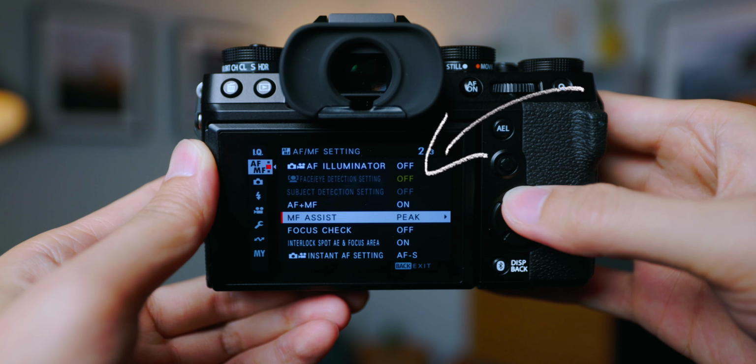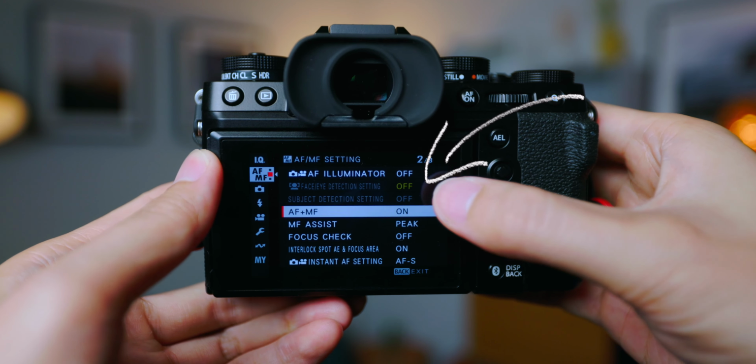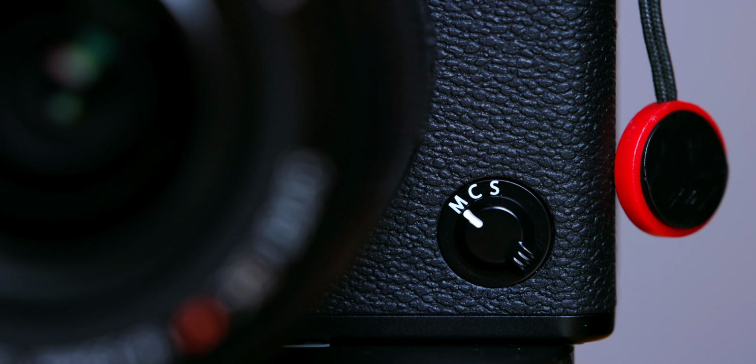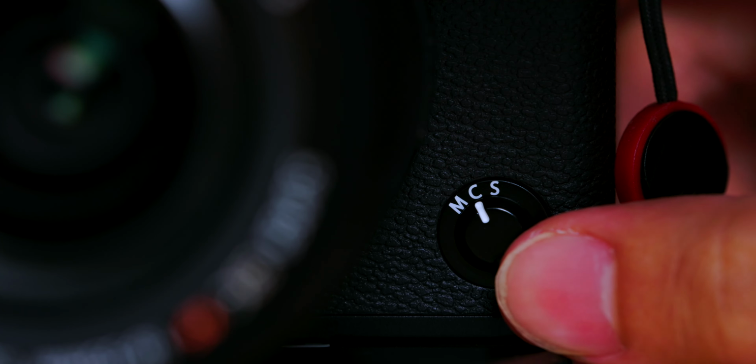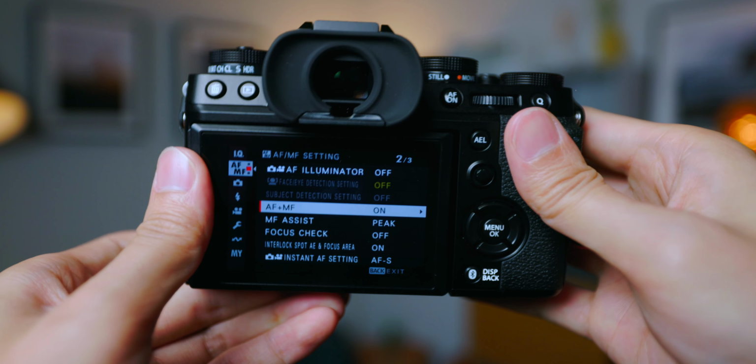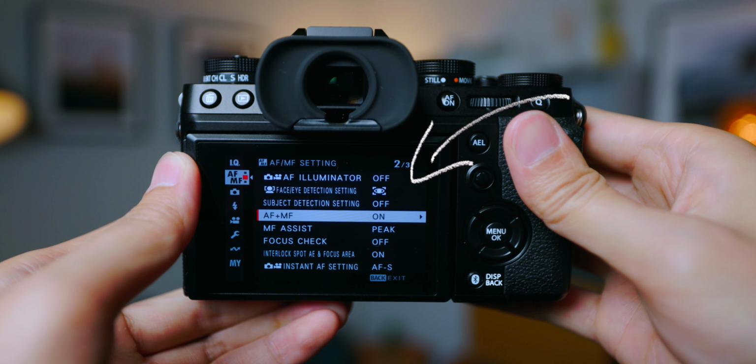Now here's a very important tip. Whenever you're inside the menu and you see something that's grayed out where you can't access the function, it might be because you have the focus selector on manual, and all you have to do is switch to C or S, and this way you'll be able to access the function again inside the menu.